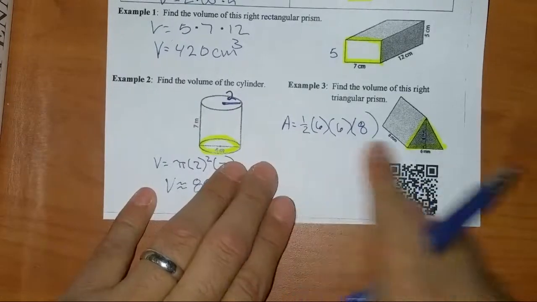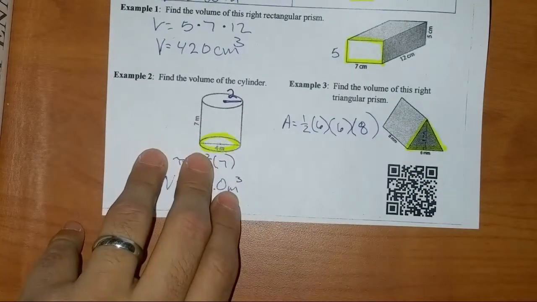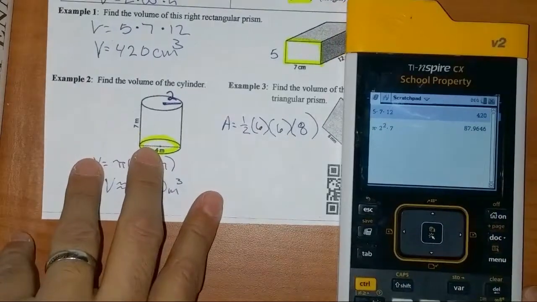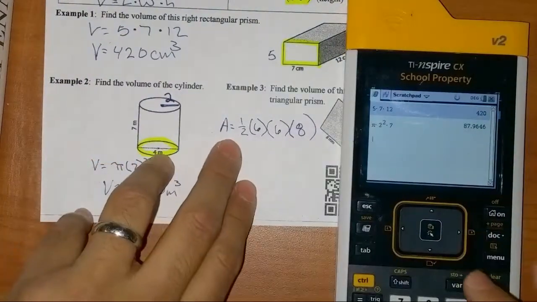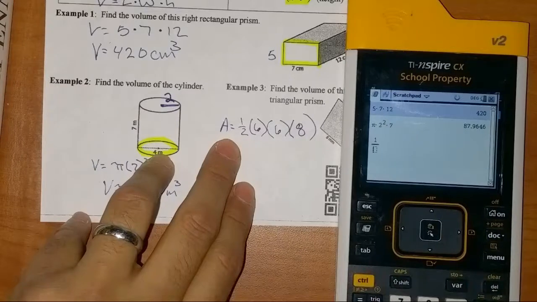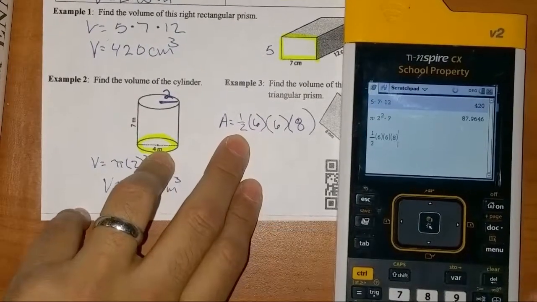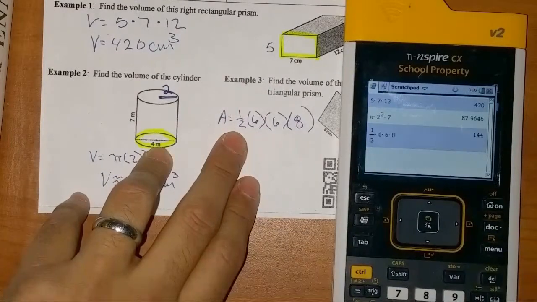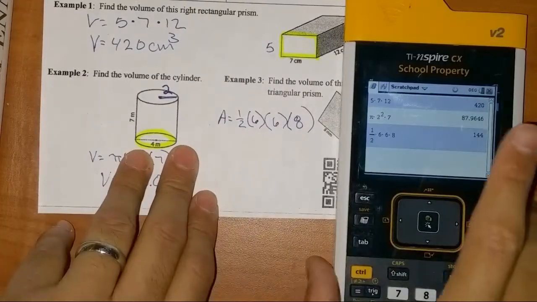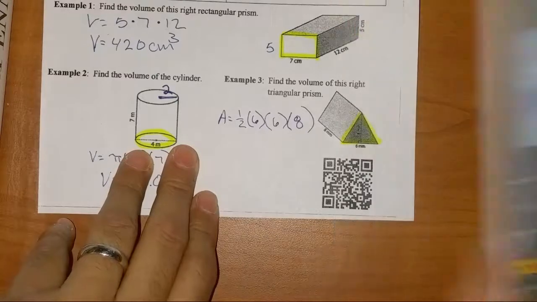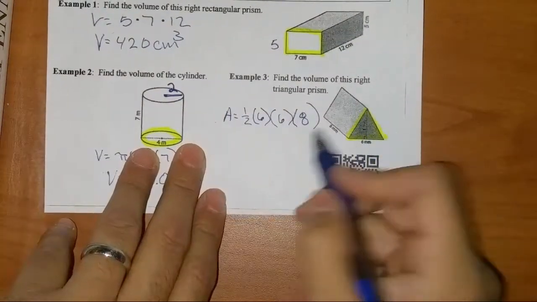Go ahead, put it in your calculator. There we go, and my answer is 144.